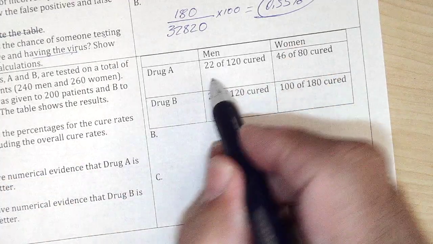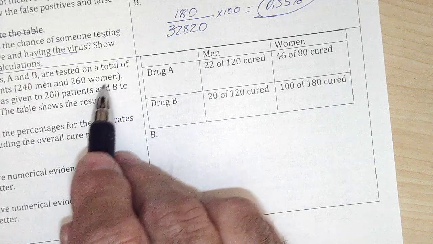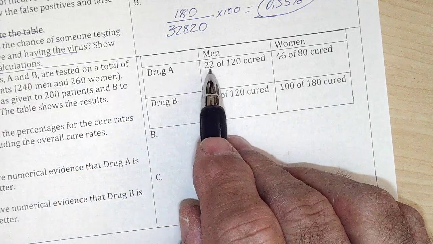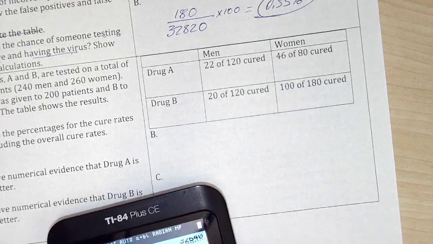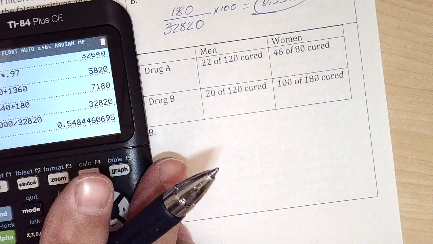Okay, so now we're supposed to figure out, I've got all these here, 22 of that, we have all these here. We're going to figure out the cure rates here.